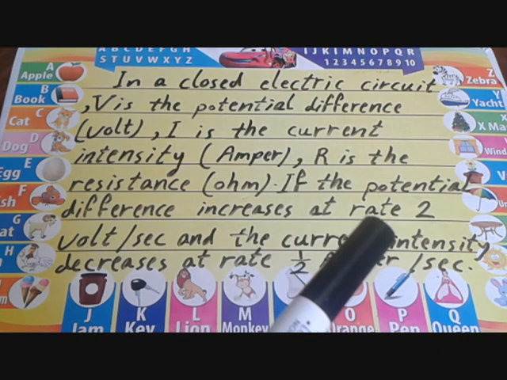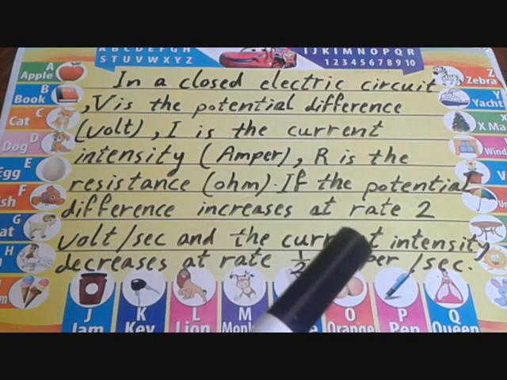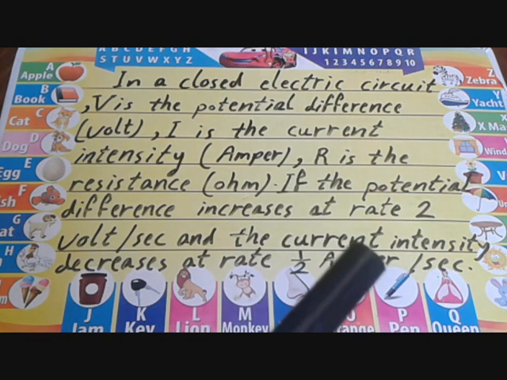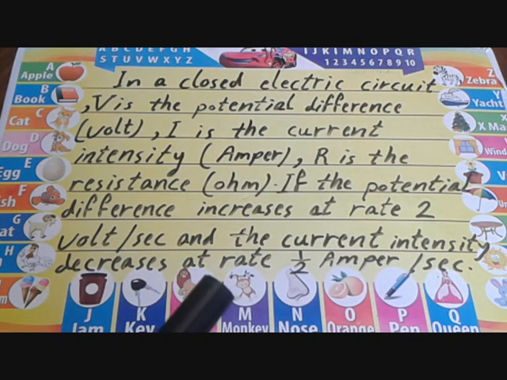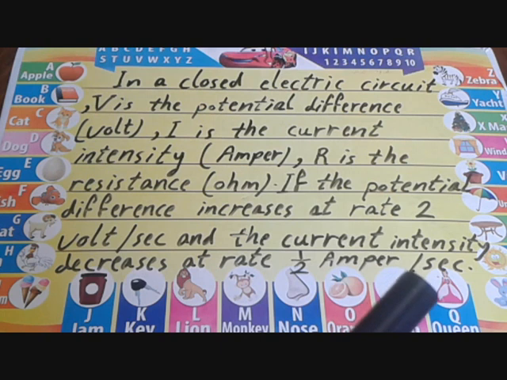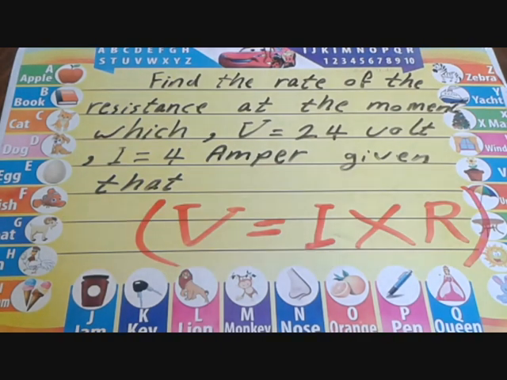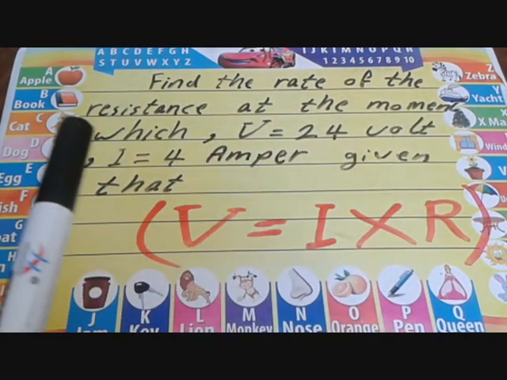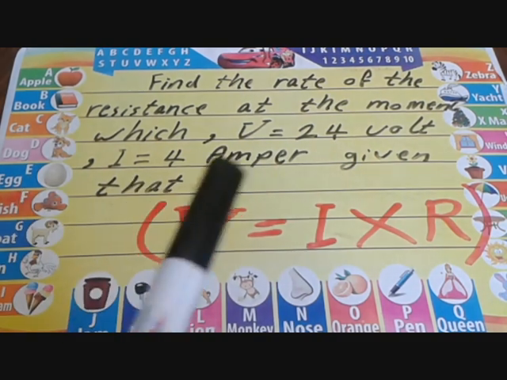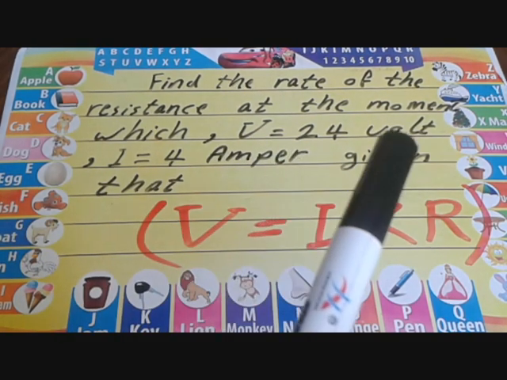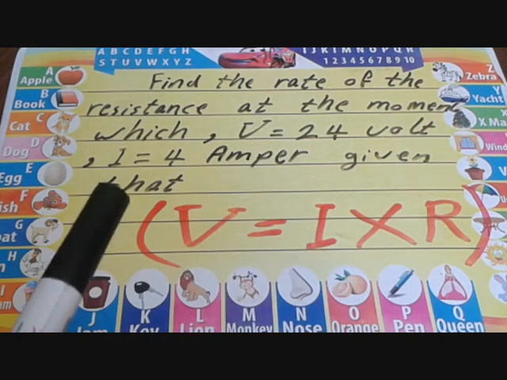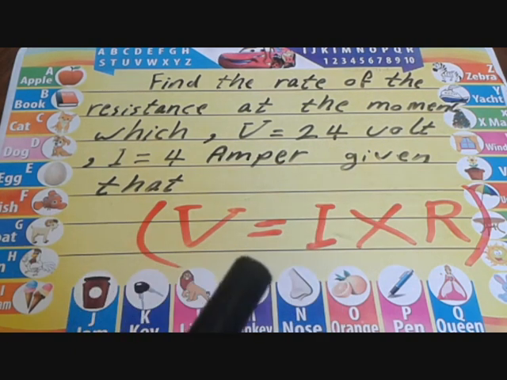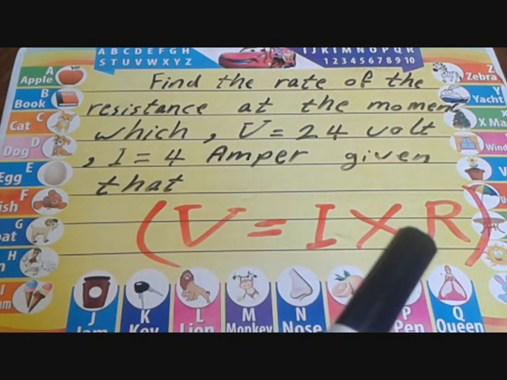If the potential difference increases at a rate of 2 volts per second and the current intensity decreases at a rate of half an ampere per second, find the rate of change of the resistance at the moment when V equals 24 volts and I equals 4 amperes, given that V equals I times R.